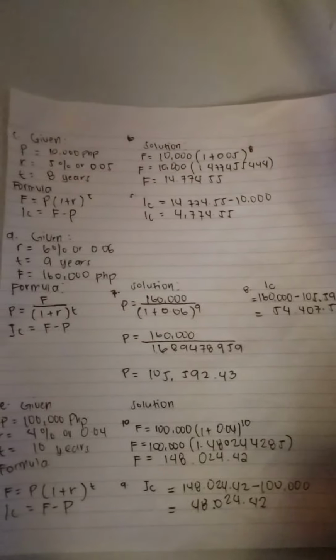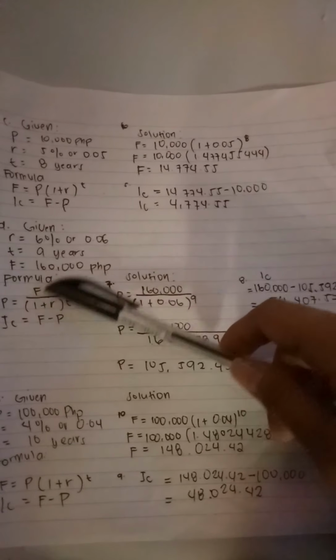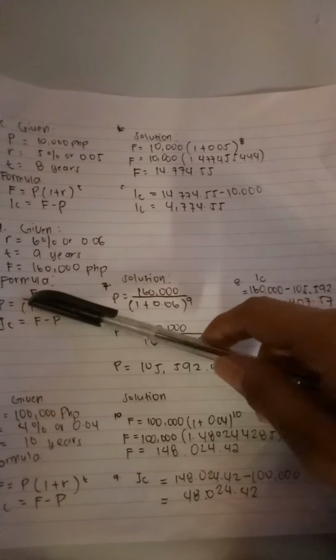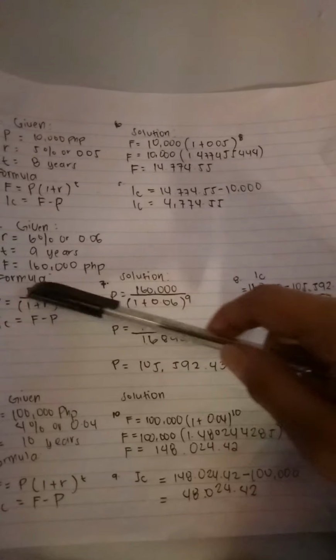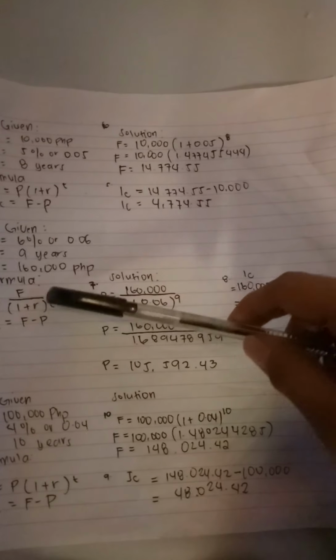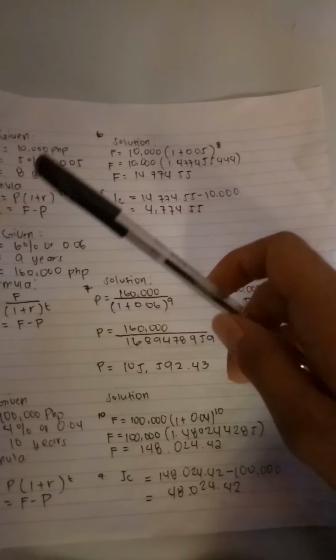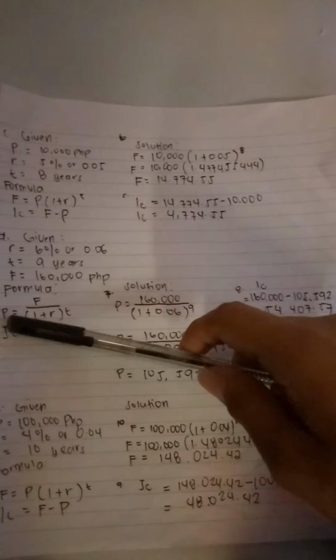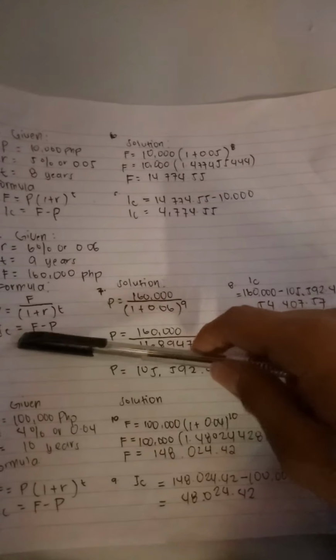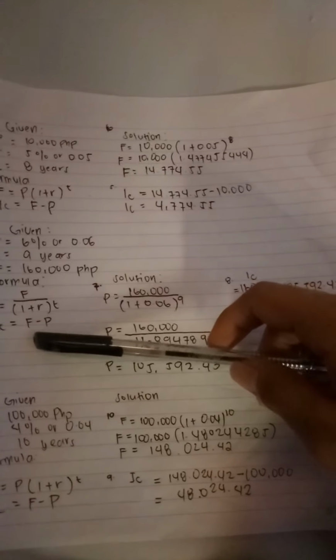For the formula of principal equals to future value over open parenthesis 1 plus r close parenthesis over time. For the compound interest, interest is equals to future value minus principal.